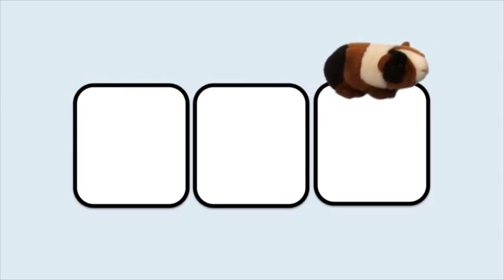Sit. Is this in the beginning, middle or end? Write it in. Next word.